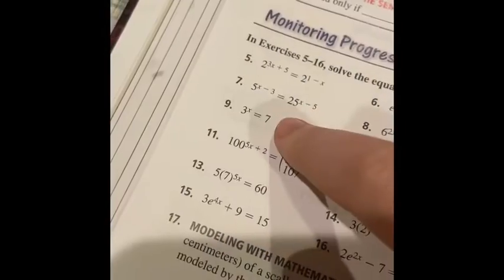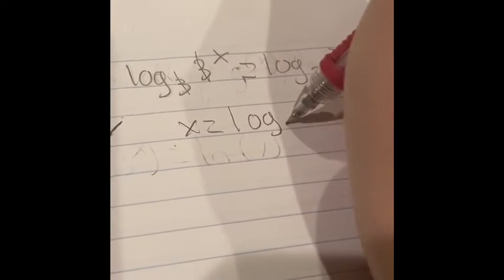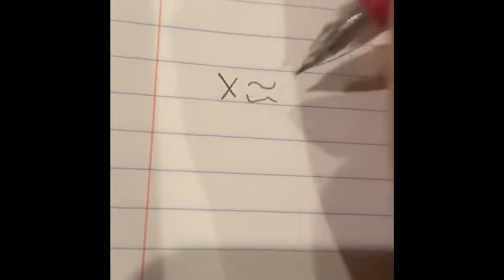All right, so we're going to start out with number 9 on page 286. We're going to write that out, which is 3 to the power of x equals 7. Now what we want to do is get x by itself. So we're going to take the log base 3 of each side, which should cancel out. And then that gives us x equals the log base 3 of 7. Now we're going to fully simplify the problem, so just type in your log base 3 of 7 in your calculator and you should get something like this.